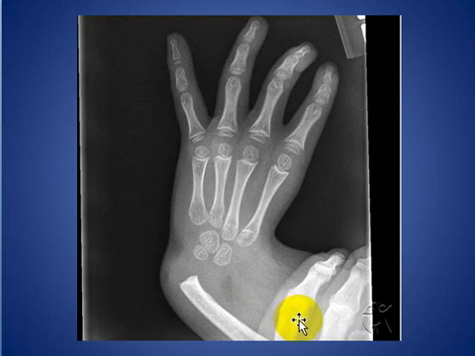And this is associated with VACTERL, and also associated with Holt-Oram syndrome, Fanconi anemia, and also thrombocytopenia absent radius. These are the differential diagnoses.